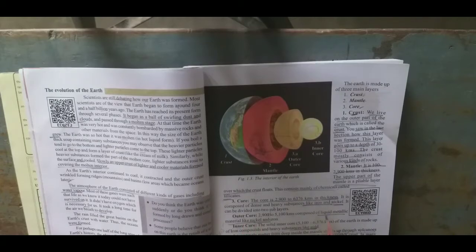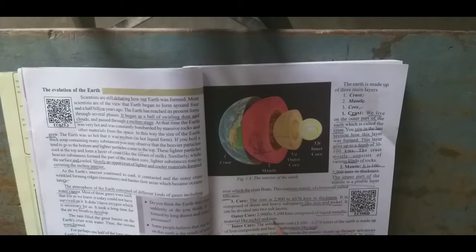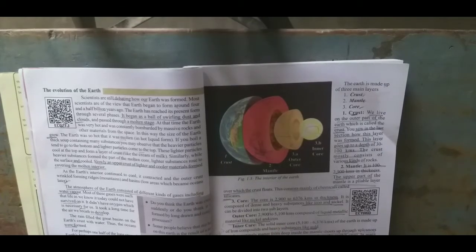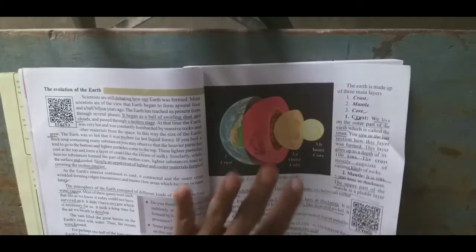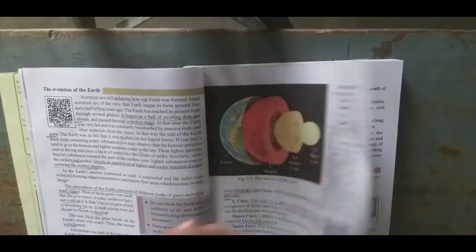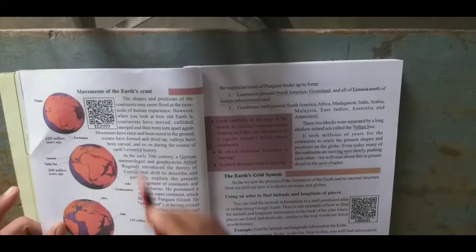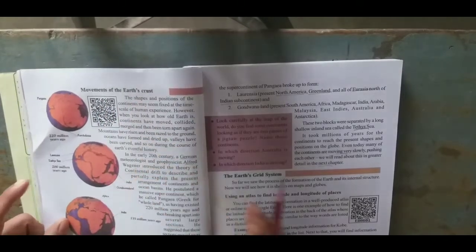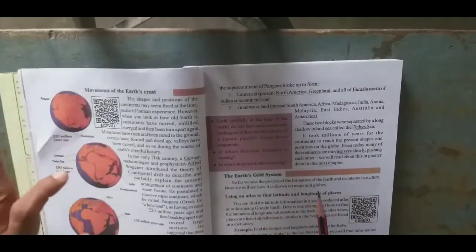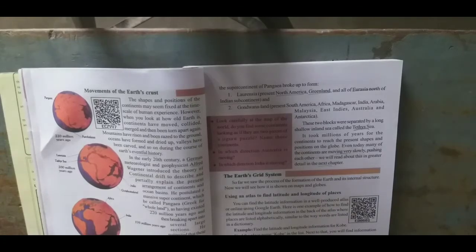In the outer core you find liquid metals like nickel and iron. In the inner core we find iron compounds and heavy substances like gold. You have to learn this, students. This is guaranteed for a four marks question. It's very important. Then coming again to the movements of the Earth's crust, I'll send you all the video class, you can see and enjoy it.